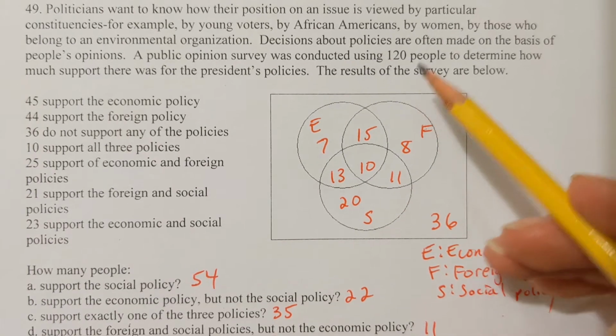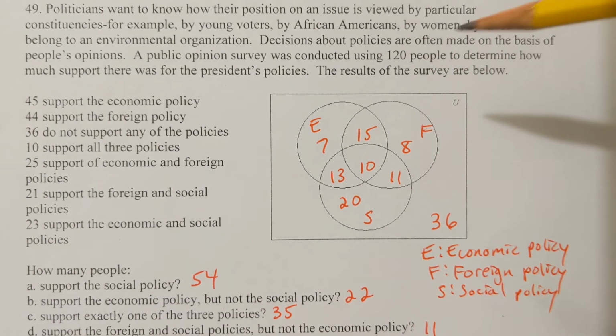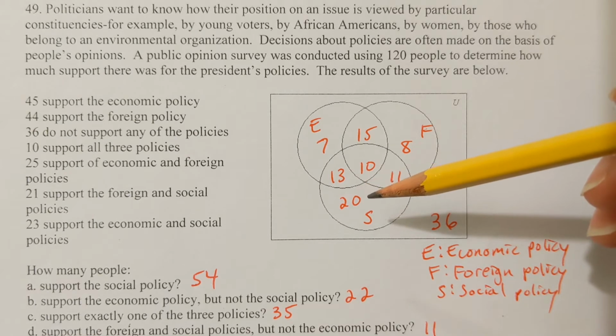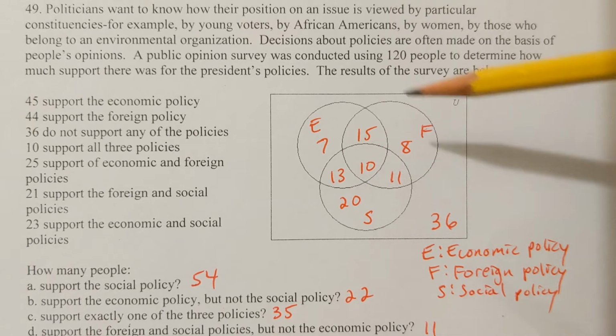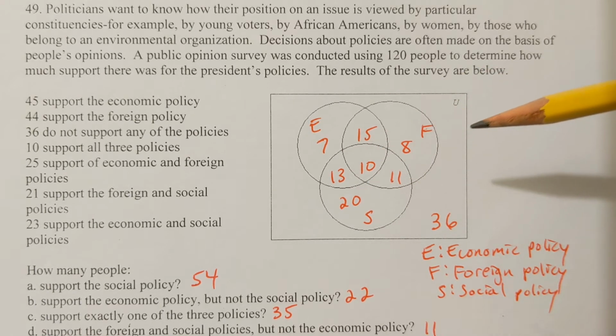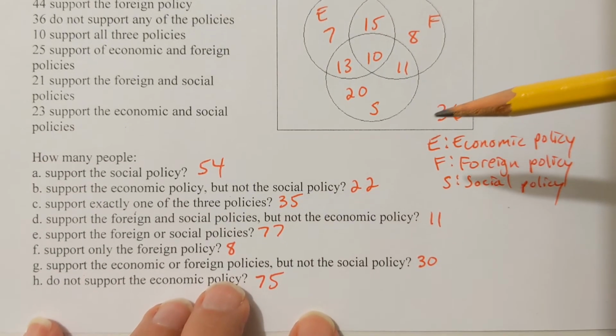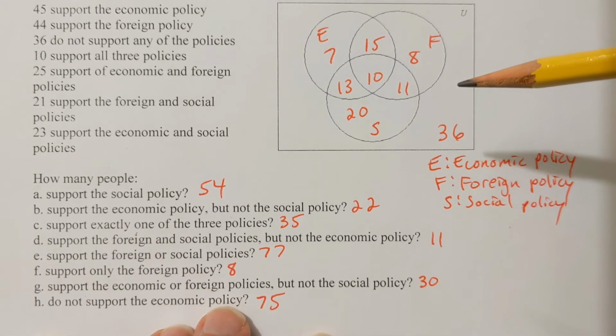Now, it said that a public opinion survey was conducted using 120 people. Well, that means that the extra 20 people support only the social policy. They don't support either of the other two. All right, so now our Venn diagram is complete, and I'm ready to answer these questions.